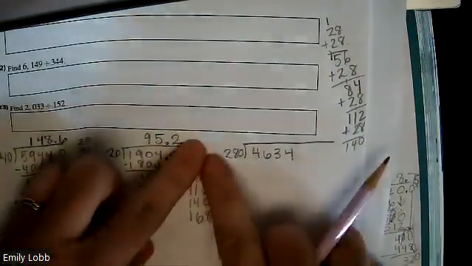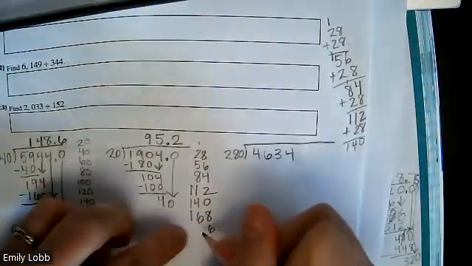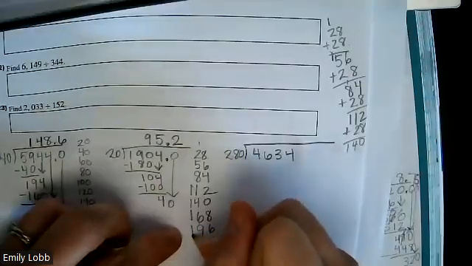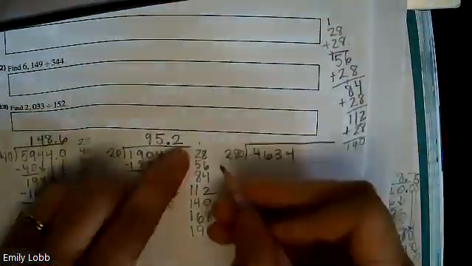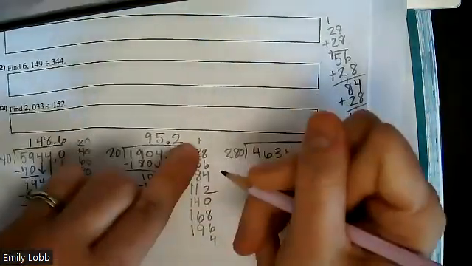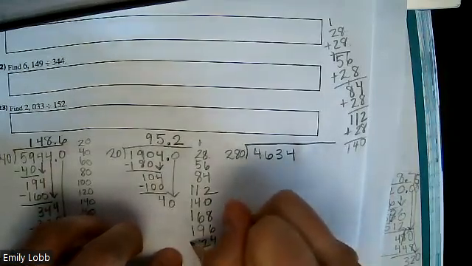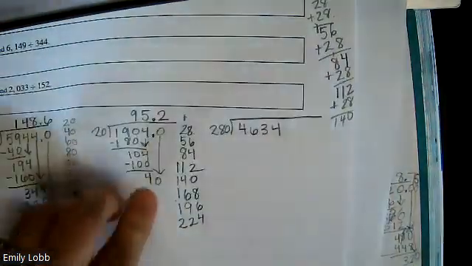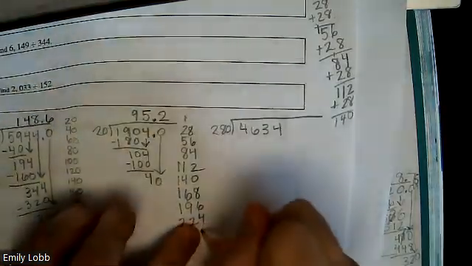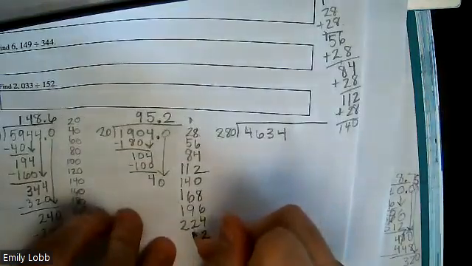All right. 8 plus 8 is 16. Carry the 1. This is 1, 2, 3 plus 6 is 9. 8 plus 6 is 14. Carry the 1. This is 3 plus 9, which is 12. Carry the 1 makes this 2. 8 plus 4 is 12. Carry the 1. This is 3 plus 2, which is 5.